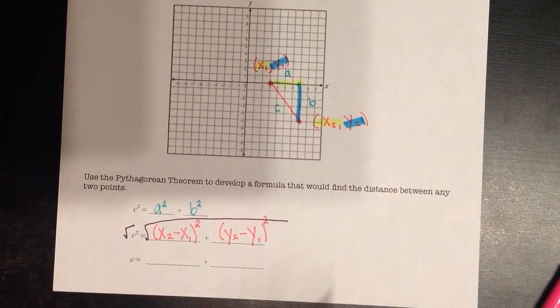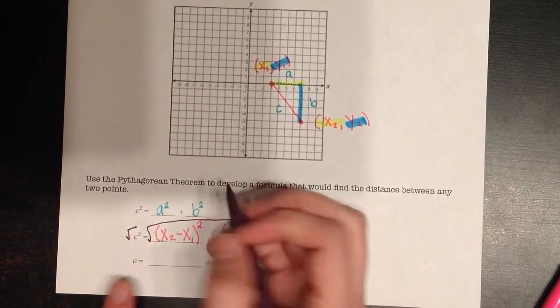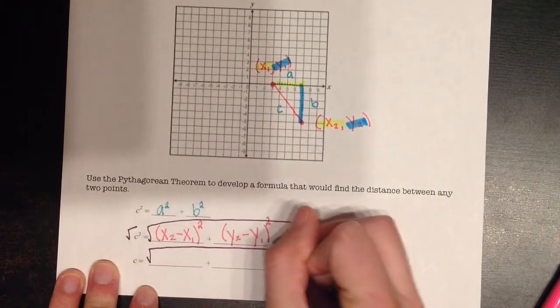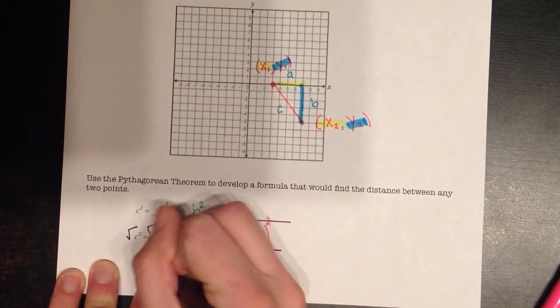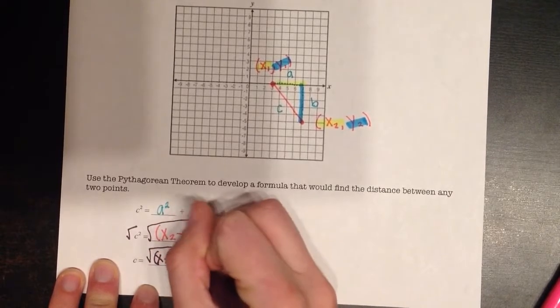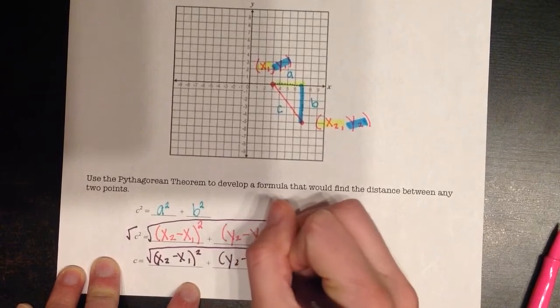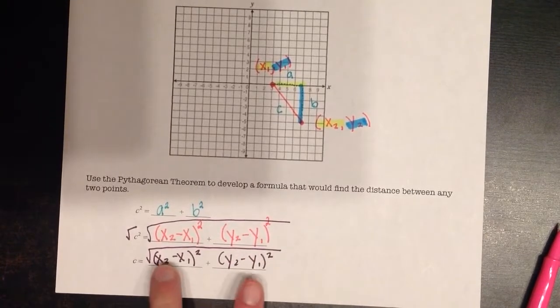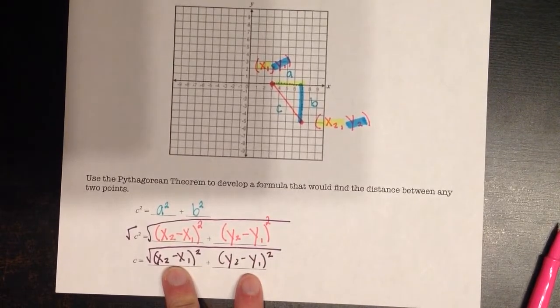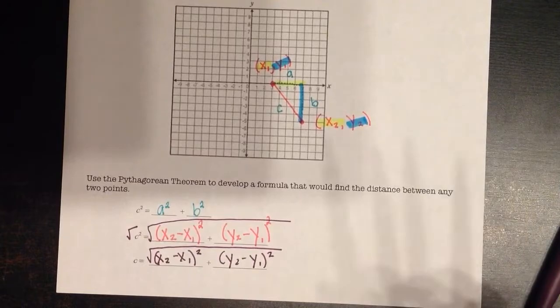So, to find c, we take the square root of x2 minus x1 squared plus y2 minus y1 squared. You have to do everything in the square root first before taking the square root. All right? So this is the formula that we're going to be using. Let's go ahead and put it into action.